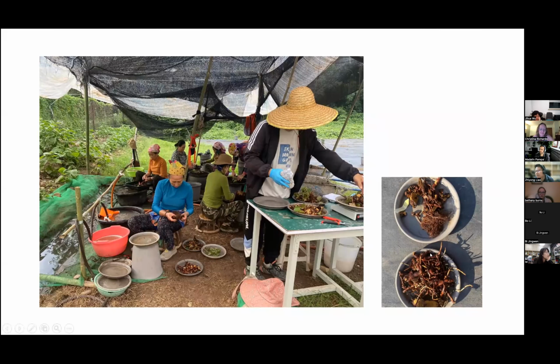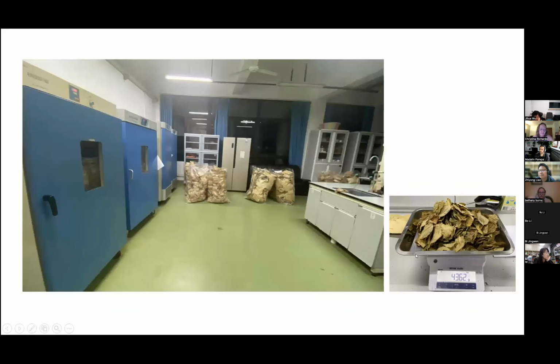So this photo shows you the small parts, what we had from the small parts, and this is what we had from the large parts of the substrate. So this is where we oven dried the biomass. We used several large ovens and quite a lot of biomass, and we weighed the biomass.